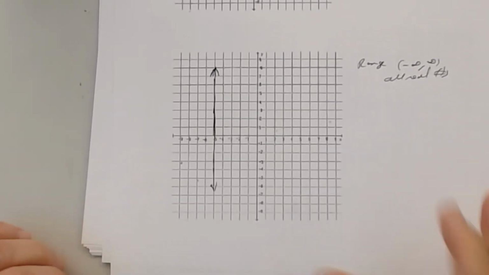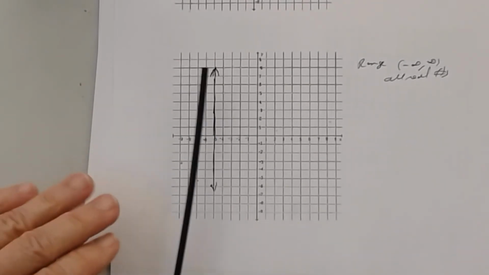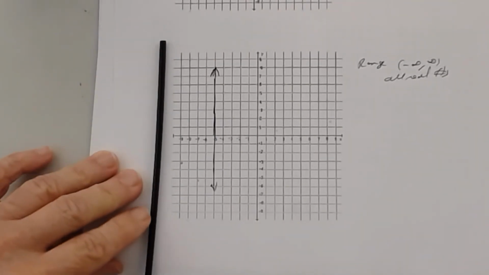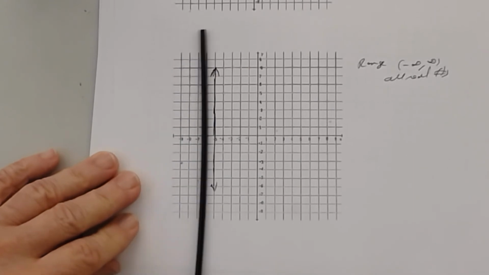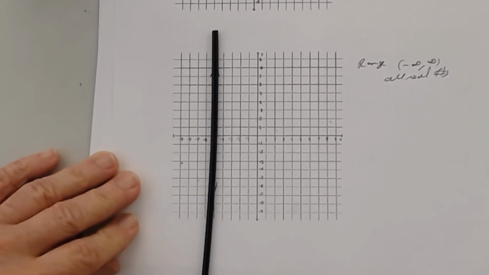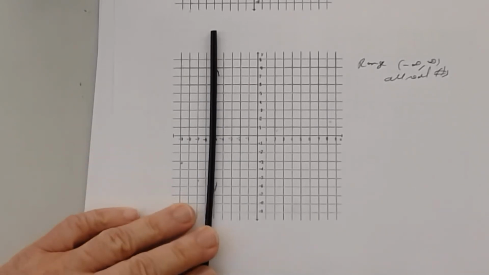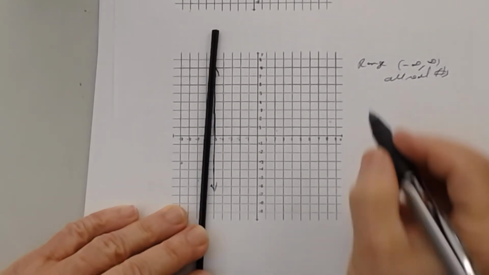Okay, now let's talk about the domain. Notice that when I go from left to right, I touch the graph here and that's it. I don't go any further because there's nothing else. So tell me what that x coordinate is. -5. So here's how you're going to write the domain.